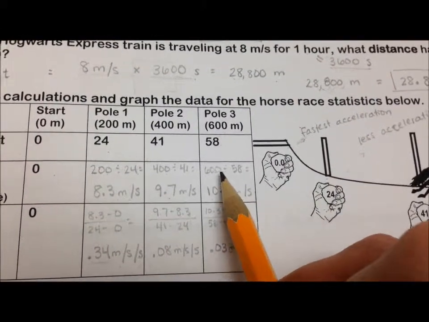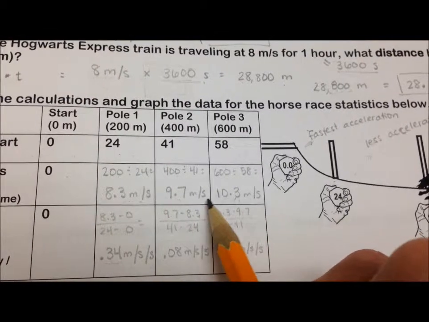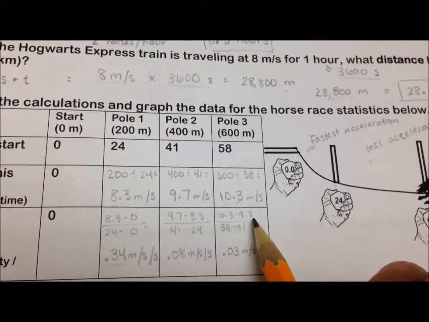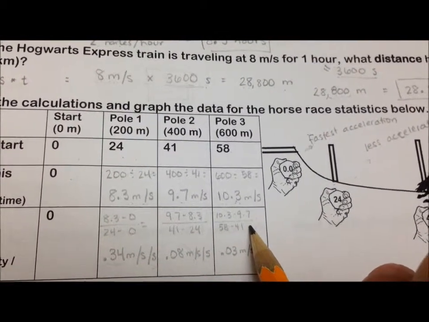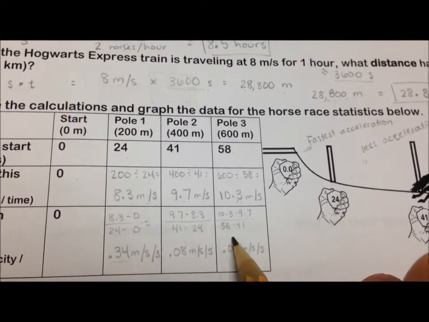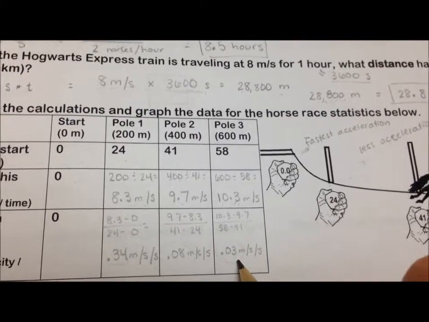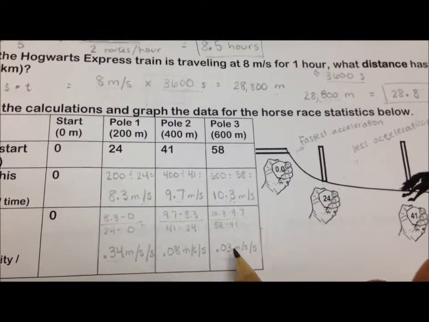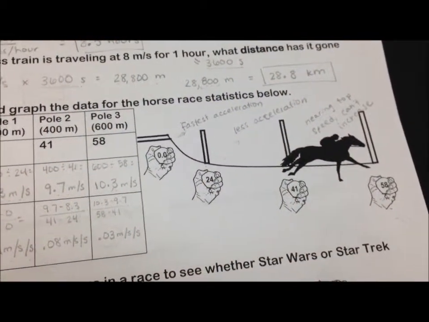And then here at the end, you've got 10.3 minus 9.7, 58 seconds minus 41 seconds. Simplify that down, 0.03. He's barely increasing in speed, but every second he is getting a little bit faster, just like what we saw over here.